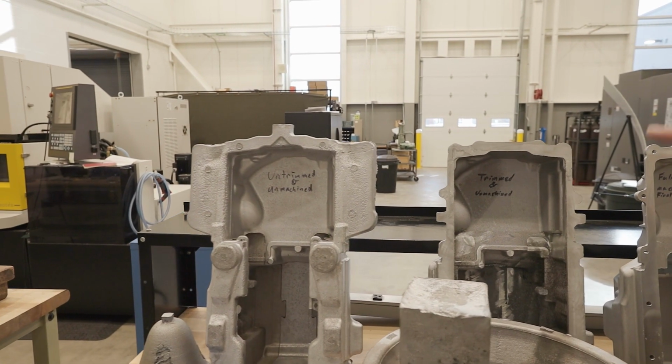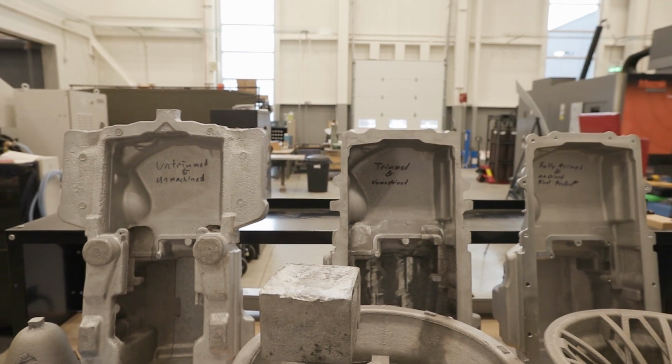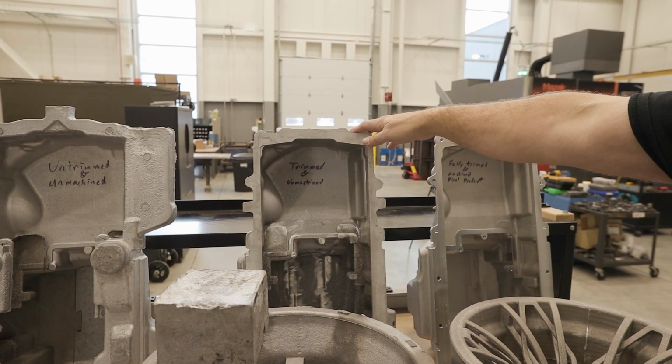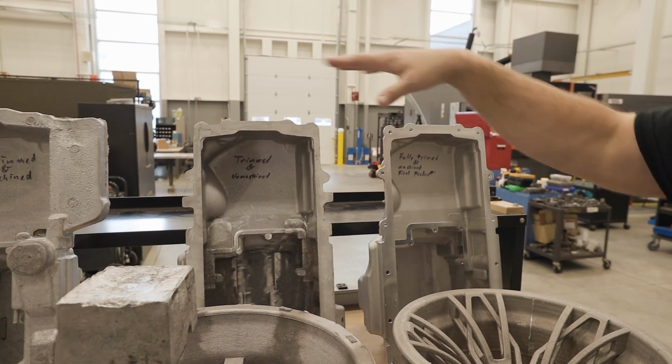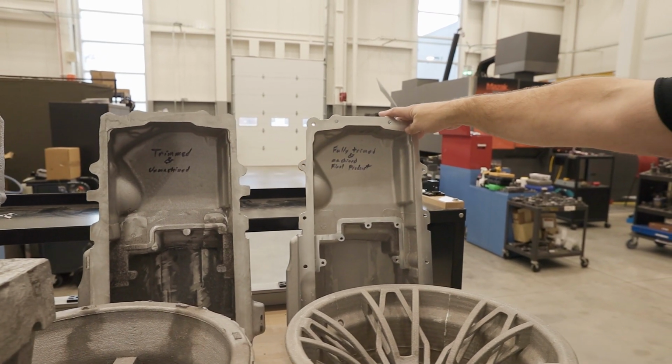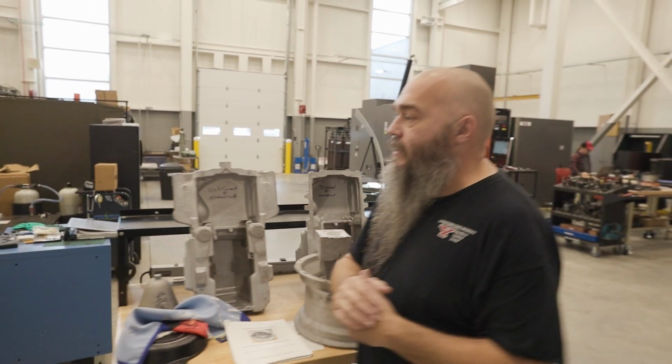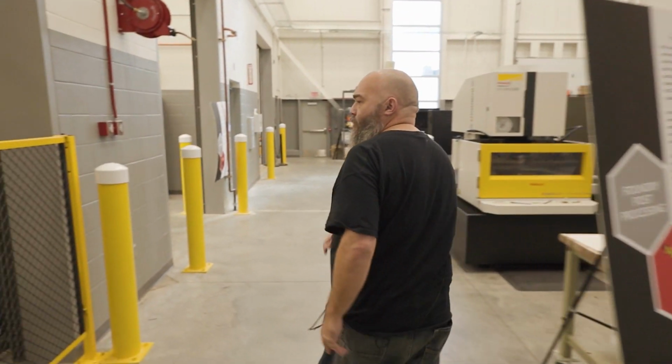That's what's happening here. So basically this untrimmed, unmachined, straight out of the mold from that foundry. And then we have the post-processing finishing lab, and then we have the full machine components as well. We'll walk around this way so you can see some of that. We'll start in the foundry.